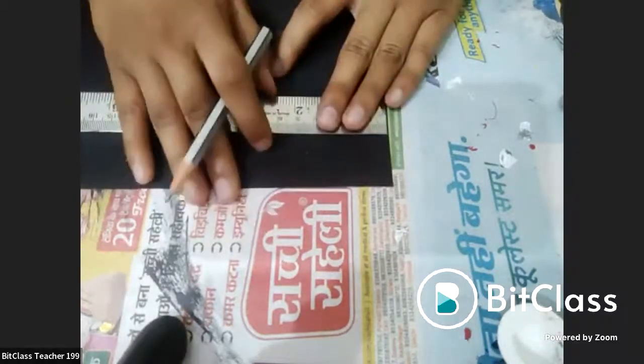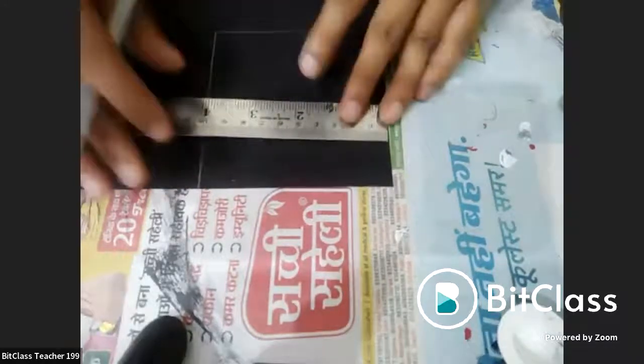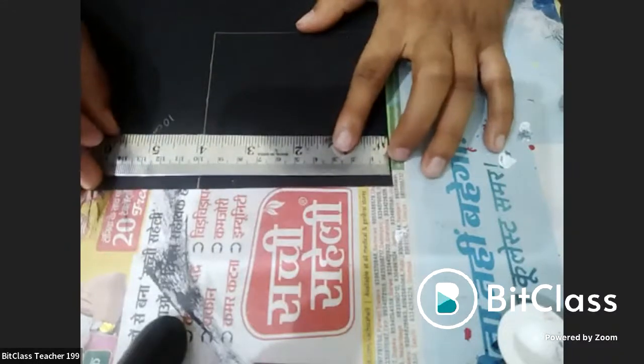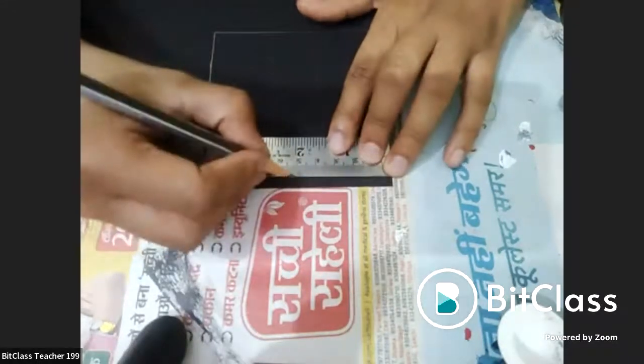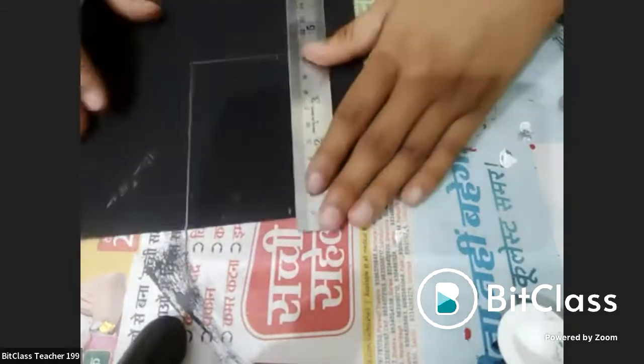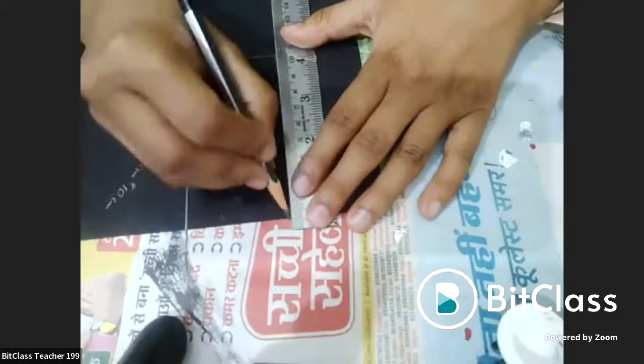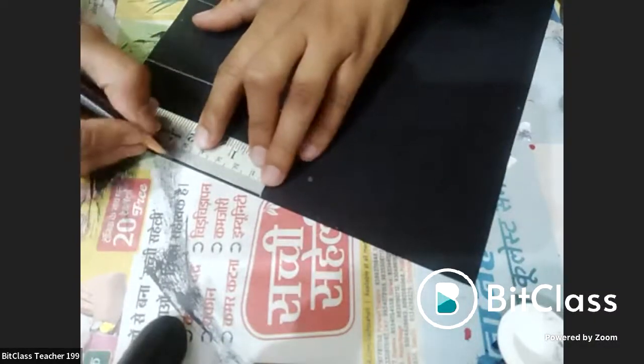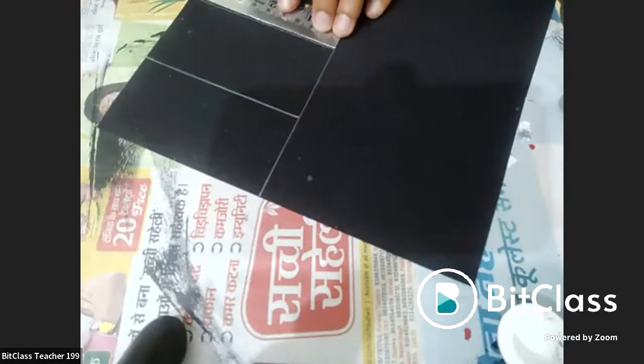Now, what you need to do is find the center point of whatever surface you are taking, and draw a horizontal and a vertical line. Since it is 10 centimeter into 10 centimeter, my marking will be 5 centimeter from here, and from here also I've taken 5 centimeter. Just draw a horizontal line and a vertical line.